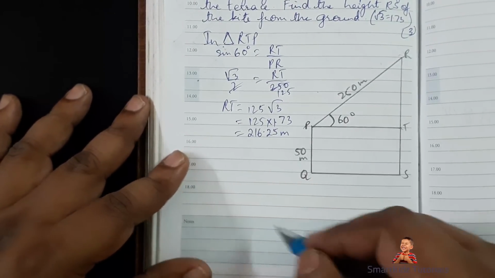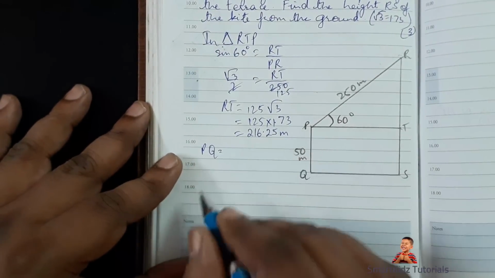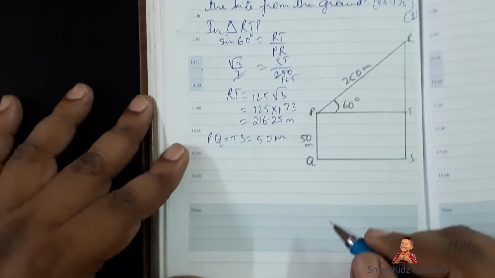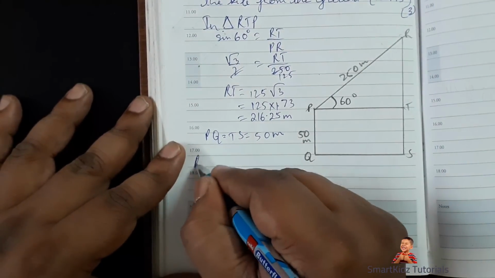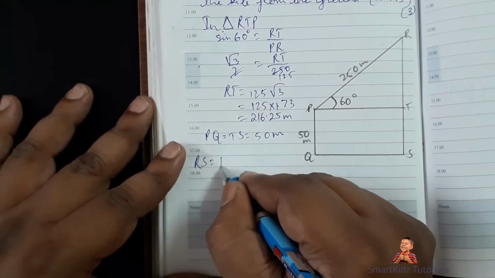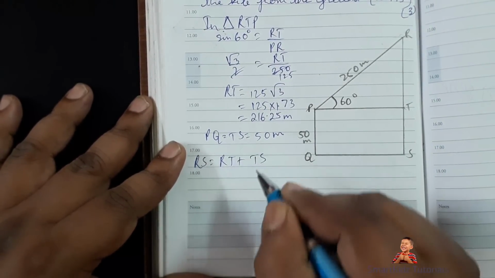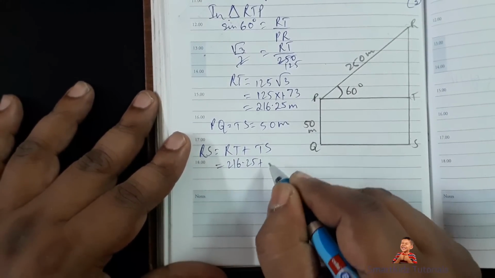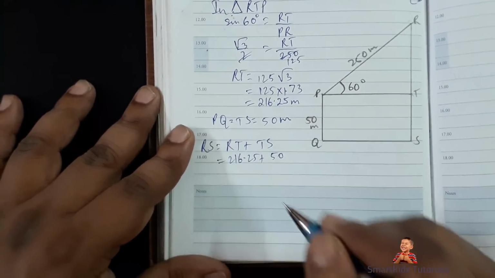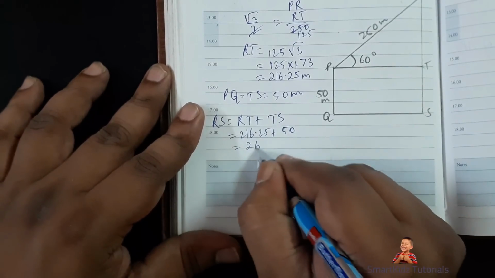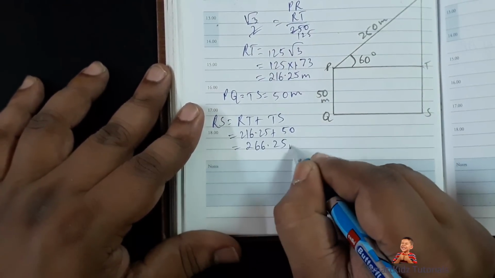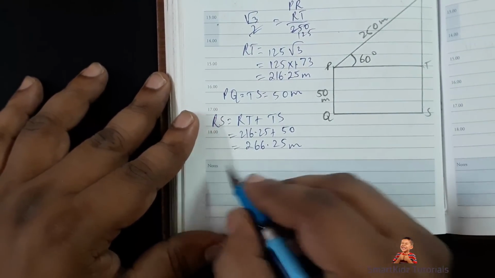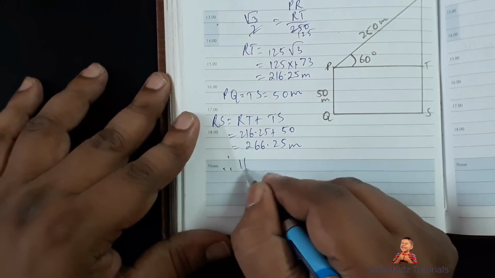Okay, so RT is given. Now I can easily say PQ is equal to TS, so equal to 50 meters. And RS is what we need, right? So RS is equal to RT plus TS. It is 216.25 plus 50. And that gives us 266.25 meters, the length of RS. So therefore we can give the concluding statement.